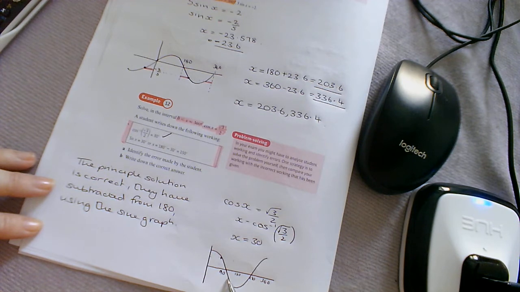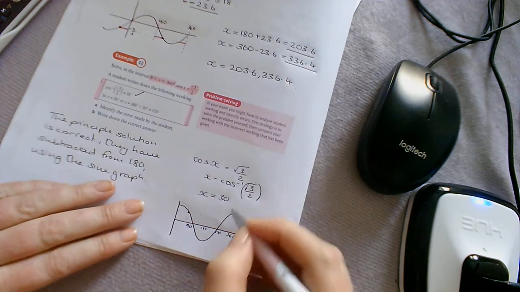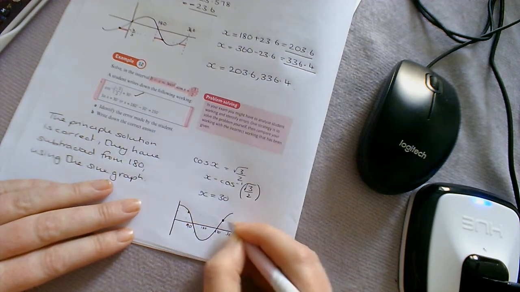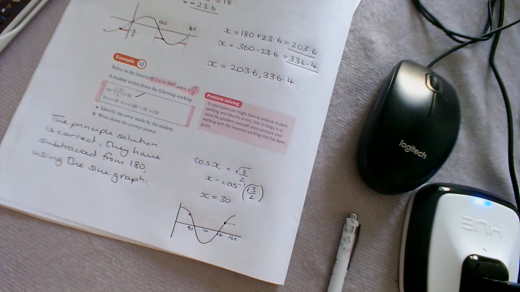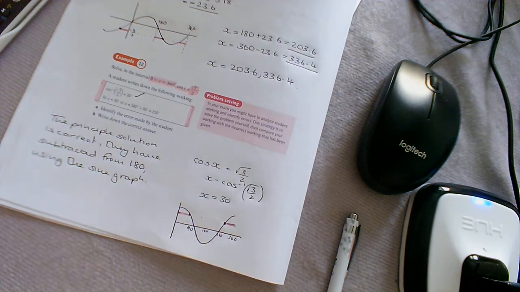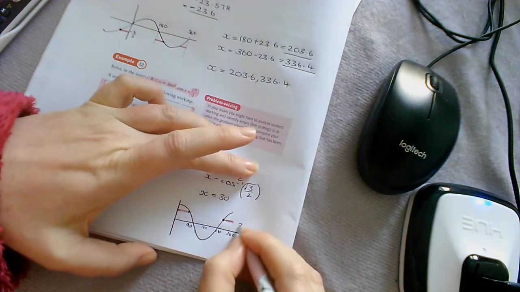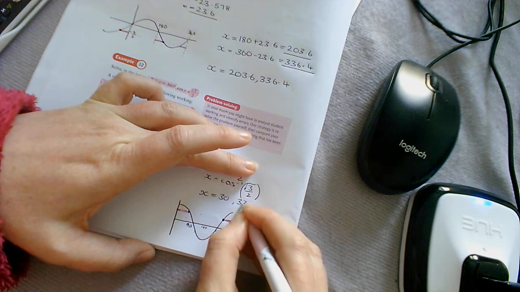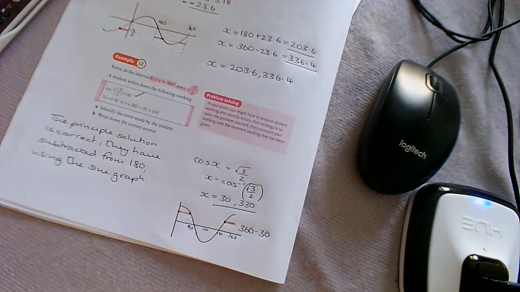That would give you the negative of root 3 over 2. They should be using the correct cosine graph. So that would be giving you this value here. So if you're remembering, we've got this distance is 30, so this distance is 30. So 360 minus 30 is 330 for our other answer.